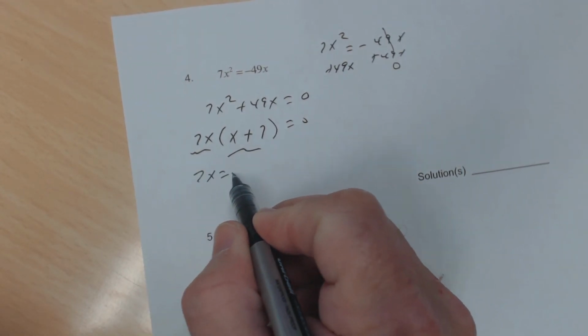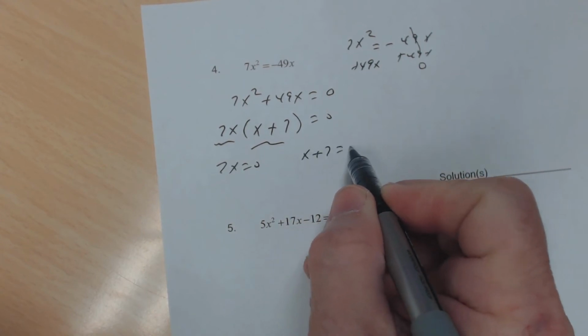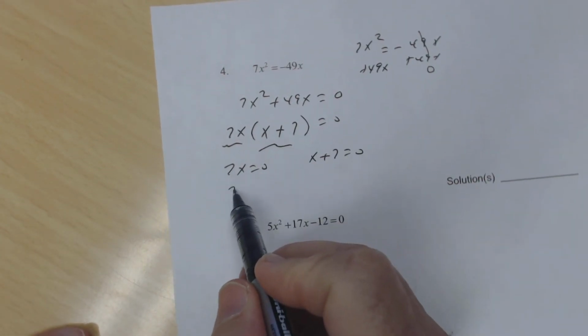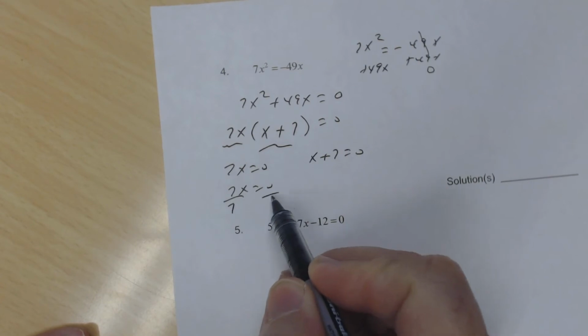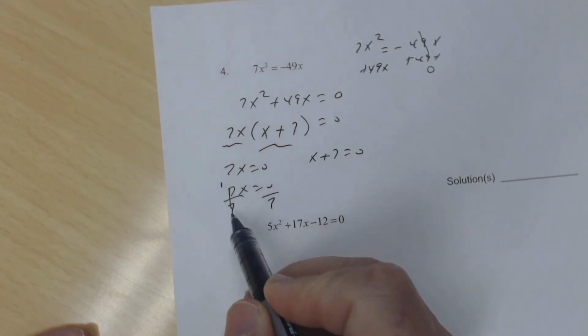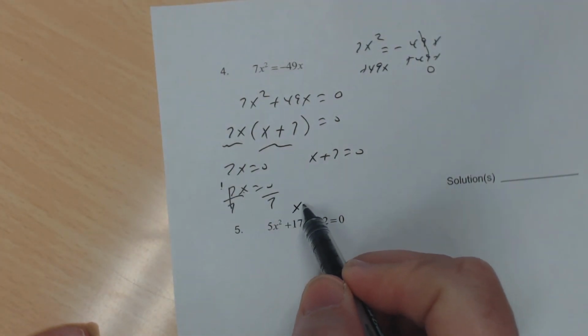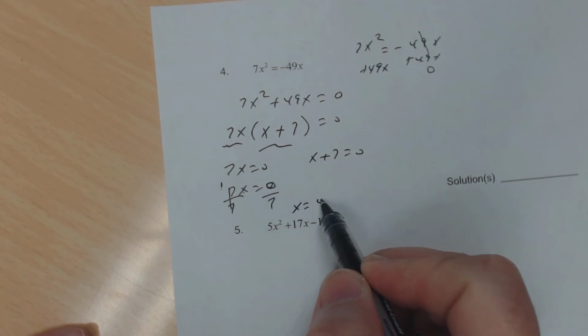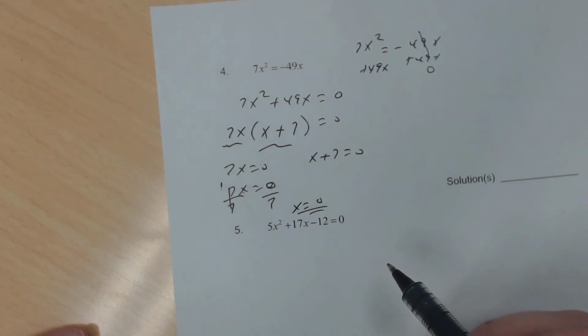So 7x equals 0, or x plus 7 equals 0. So over here, to get x by itself, I divide both sides by 7. 7 divided by 7 is 1. 1 times x is x. And then 0 divided by 7 is 0. So one of your solutions is 0.